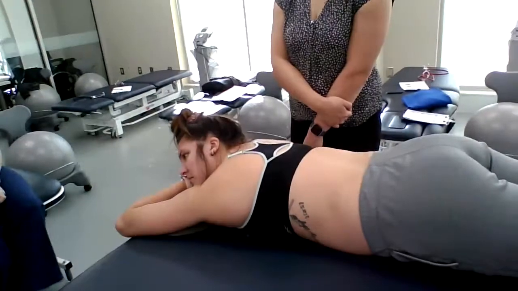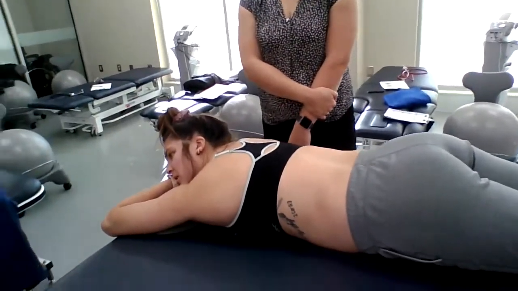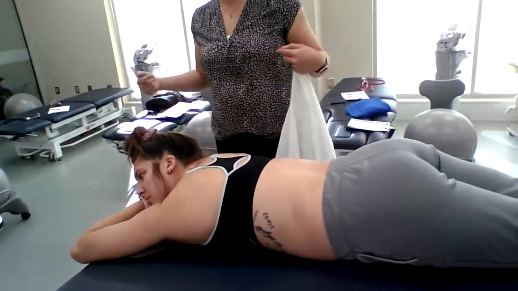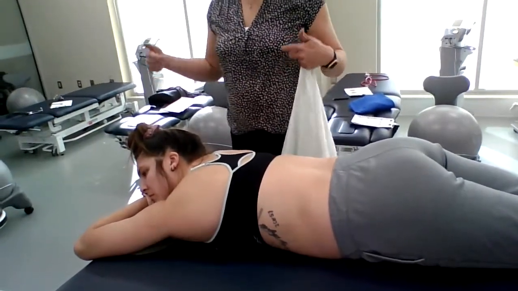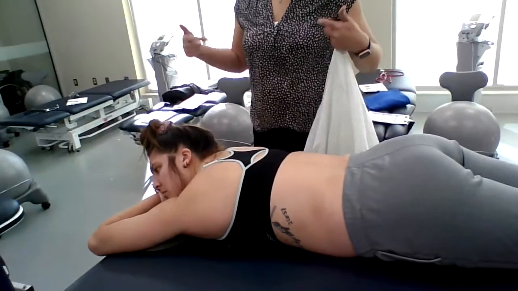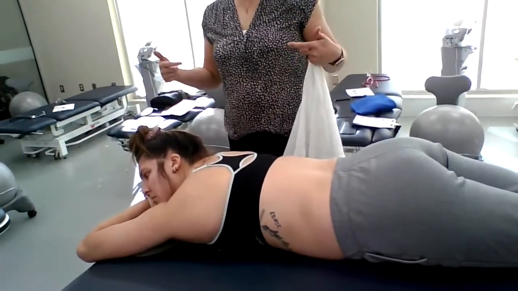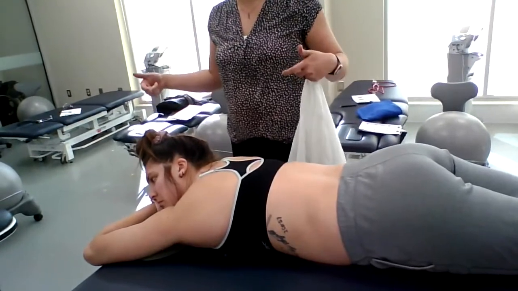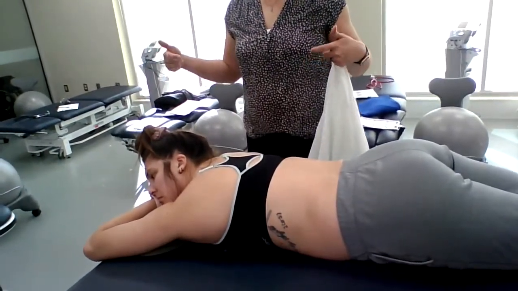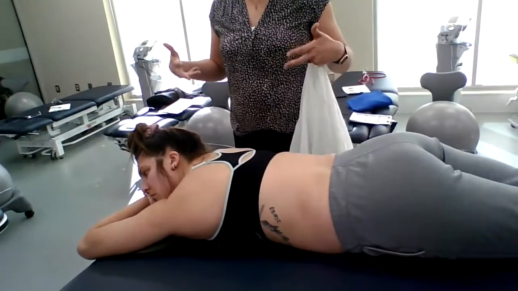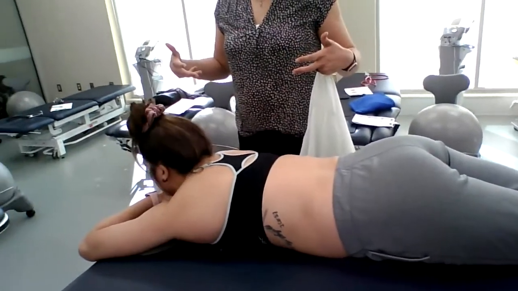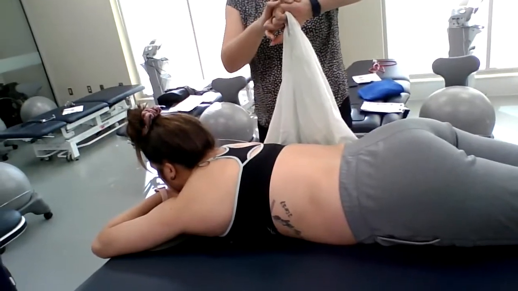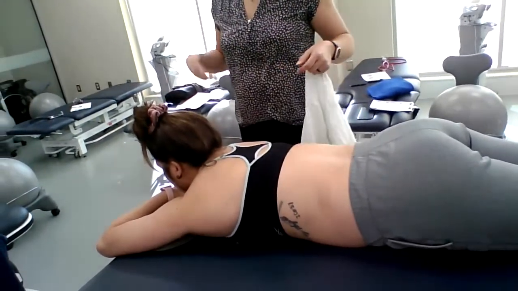C3, 4, and 5 keep you alive. It goes to your diaphragm. Your diaphragm doesn't work, you're not breathing. That's it. Your diaphragm is your primary respiratory muscle. Everything else is secondary or an accessory muscle. You lose your diaphragm, you are struggling. Your cervical spinal cord patients have difficulty with secretions, removing secretions.